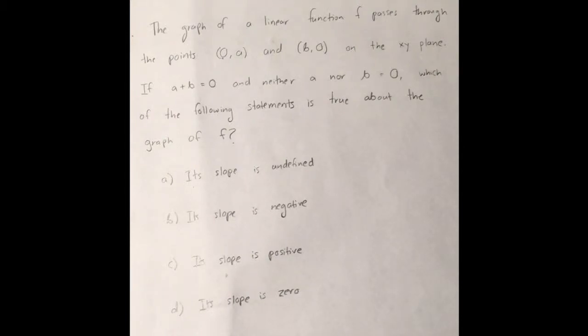Hello, today I'm going to show you how to do this problem, which is a problem that I made up, but it's modeled very closely after a similar problem that I found on an official SAT practice test.